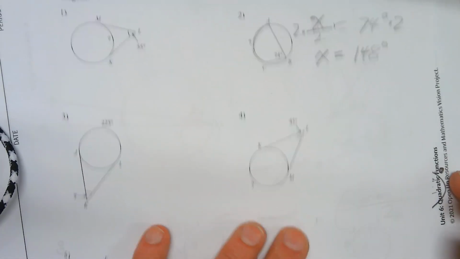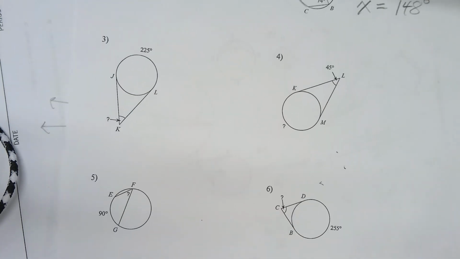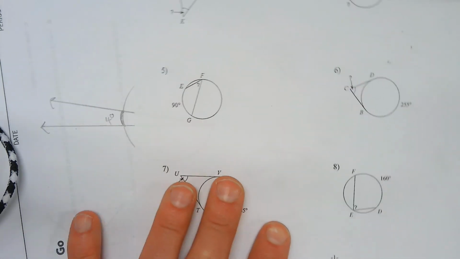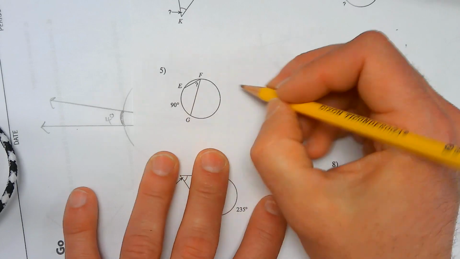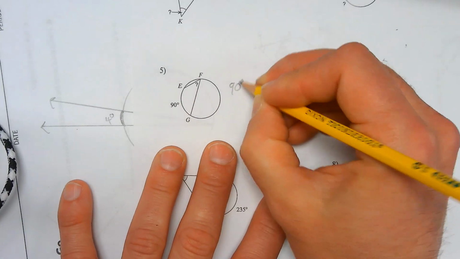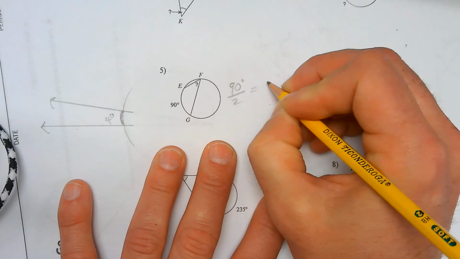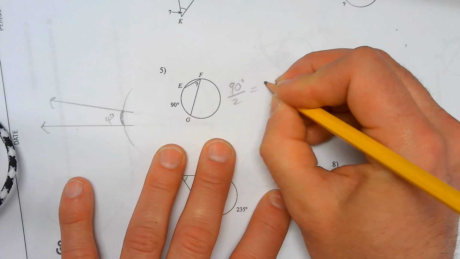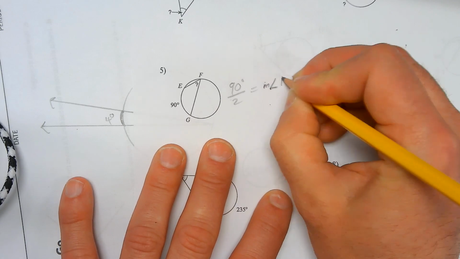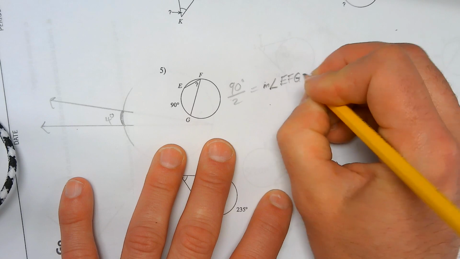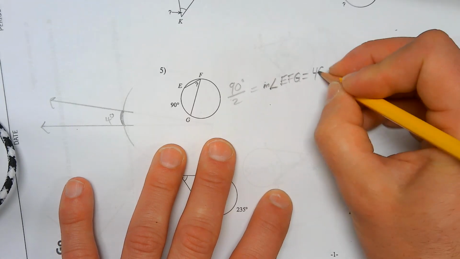What about going forwards? The formula is captured arc divided by 2. Then, oh, we should write it like this. The measure of angle EFG equals 45 degrees.